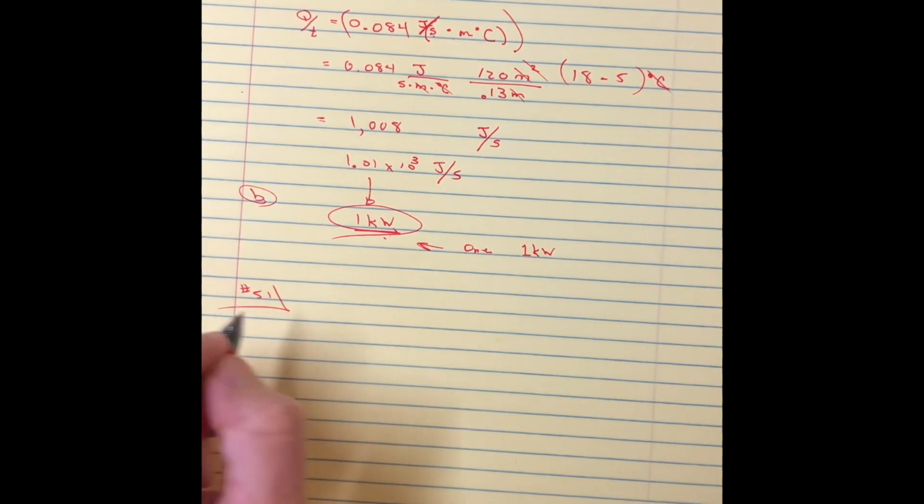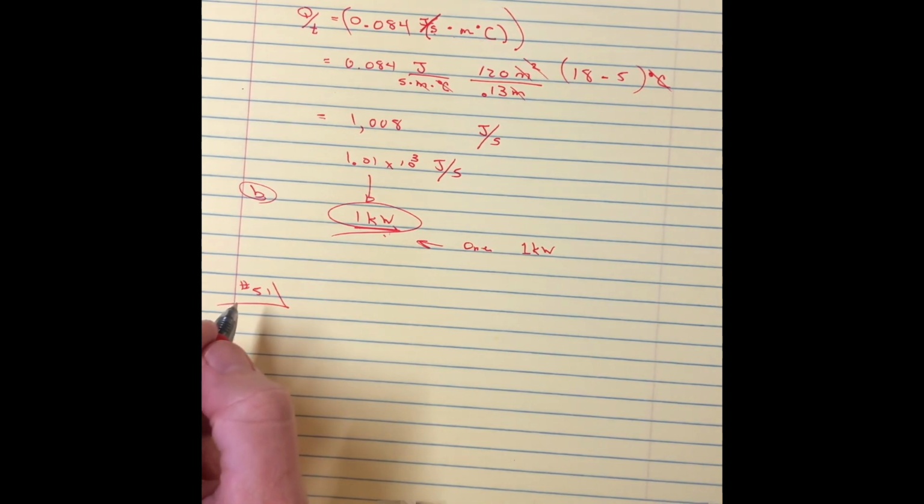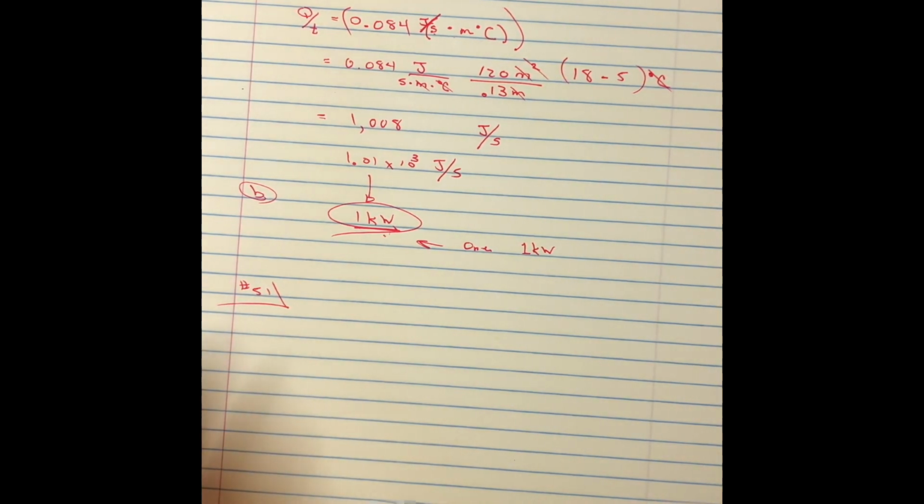Number 51 is kind of next on my list of helpful example calculations. 51, I can't seem to nail it down. The Hawaiian volcano. The Kiowa... I wonder how you say that.